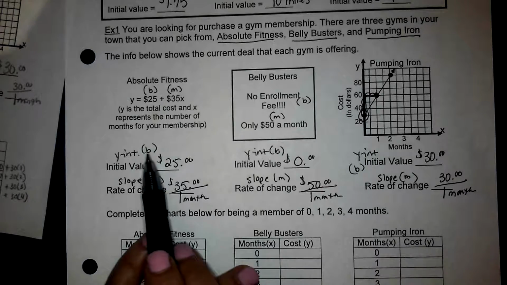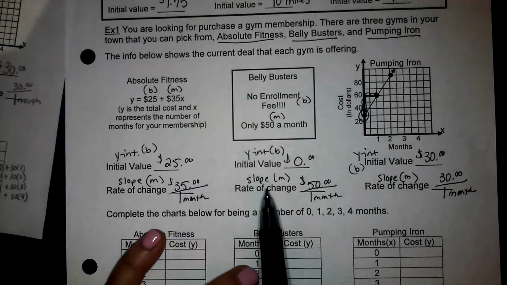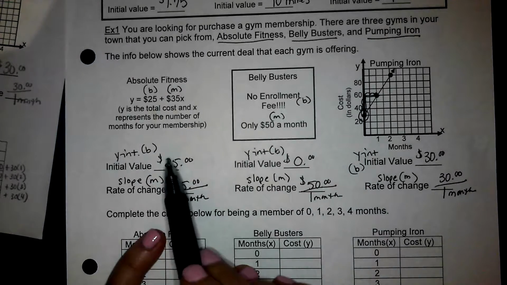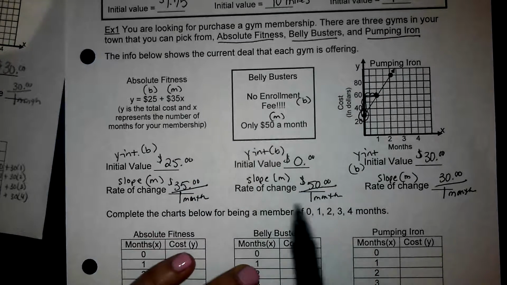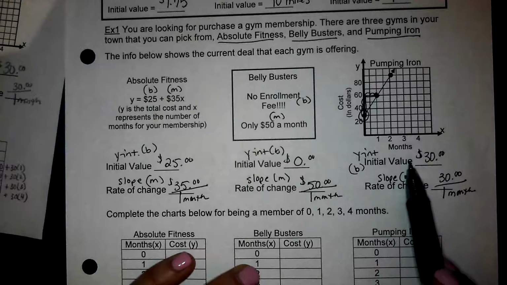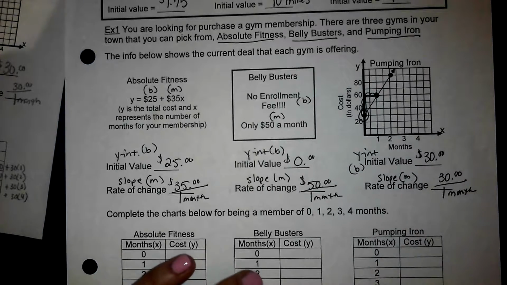Okay, so y-intercept, slope, y-intercept, slope, y-intercept, slope. Here's where it starts. Here's how I continue to pay. Here's what I pay to start. Here's what I continue to pay.